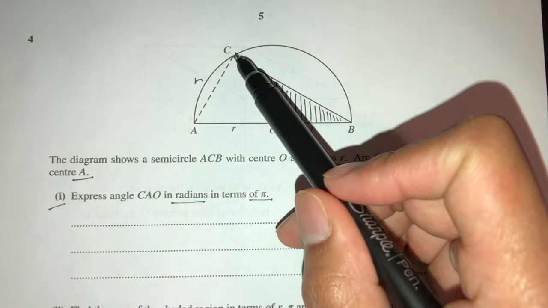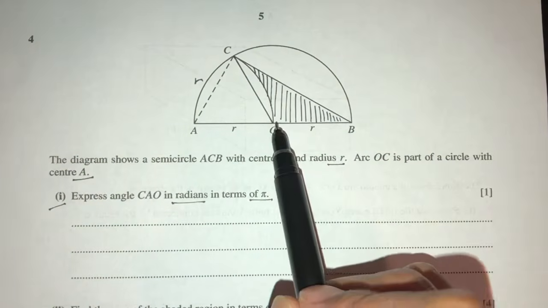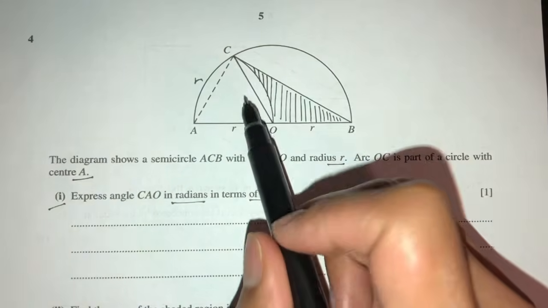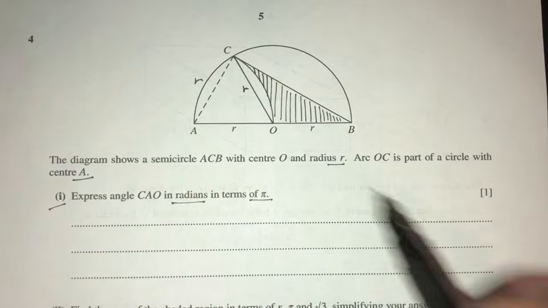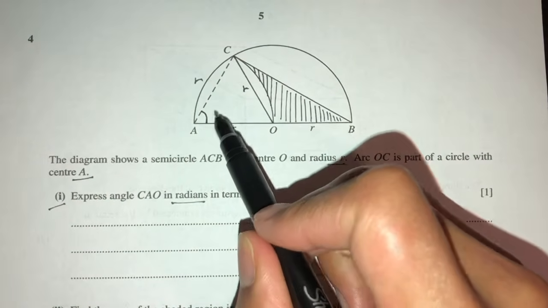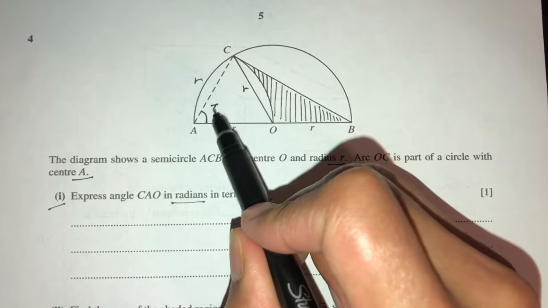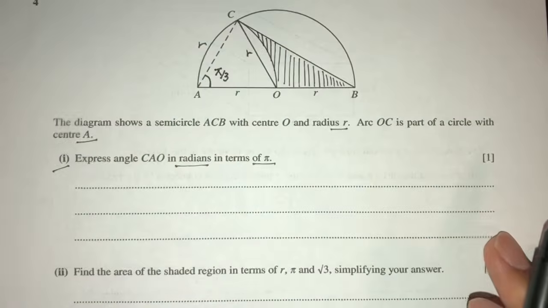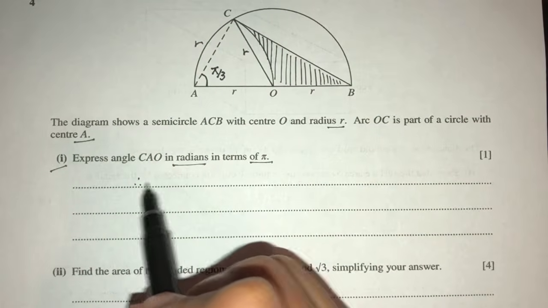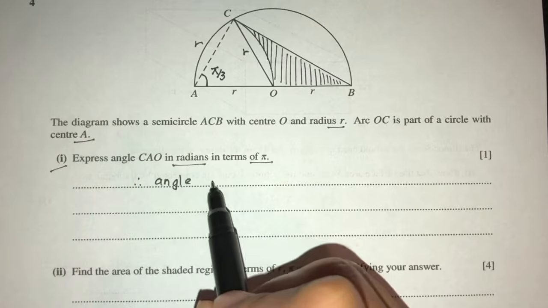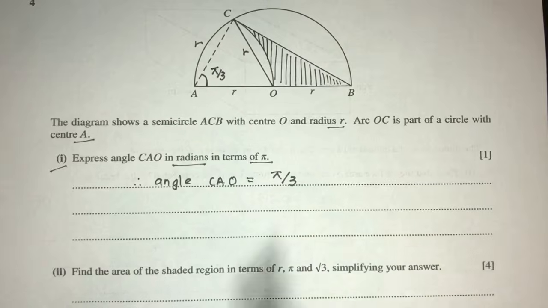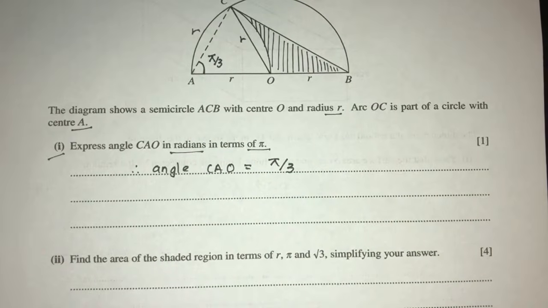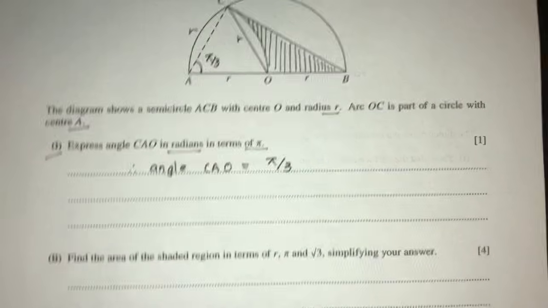This is your radius, this is radius as well, and this is also radius, which means all the 3 sides are the same, so the angles have also to be the same, which is 60 degrees, which is pi by 3 radians. So you can write this down. Angle CAO is pi by 3 radians, because all the sides are the same for triangle CAO.